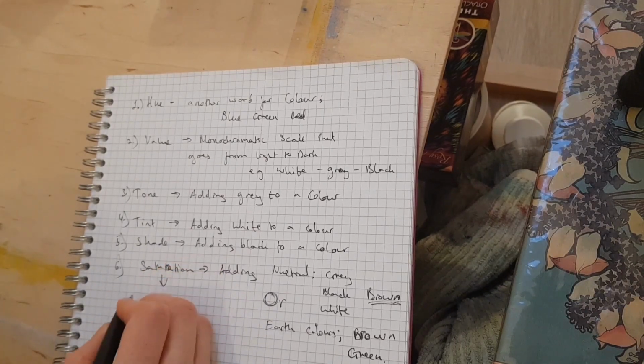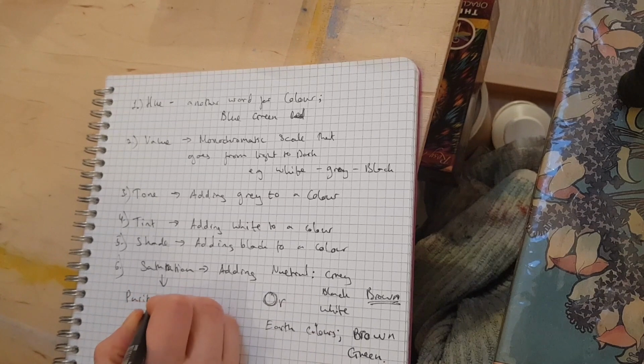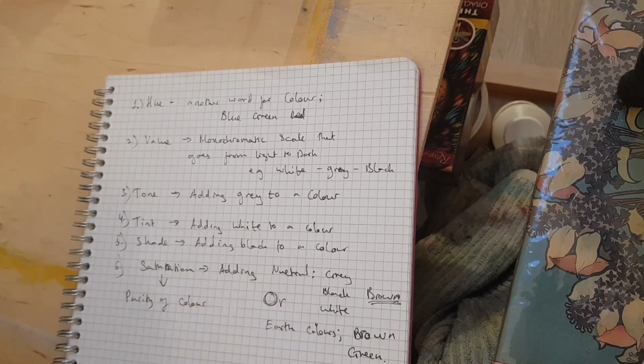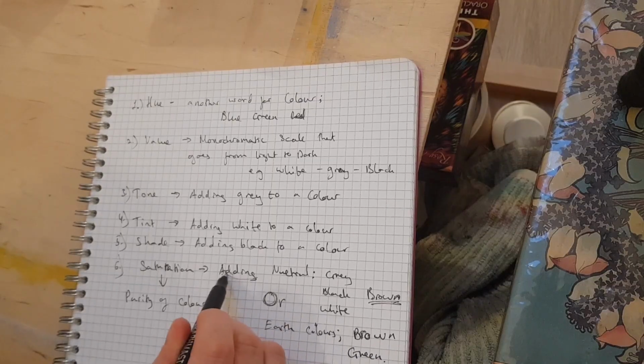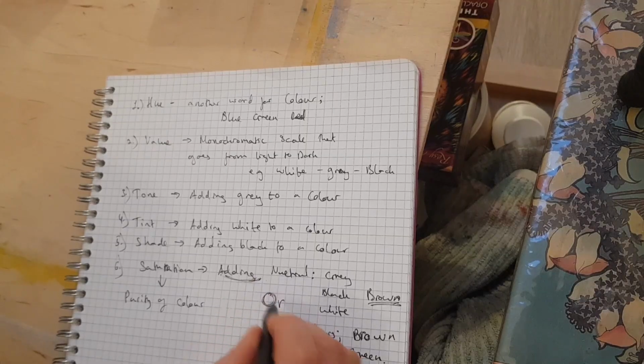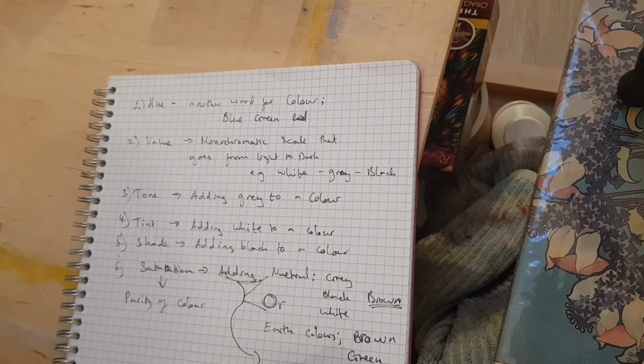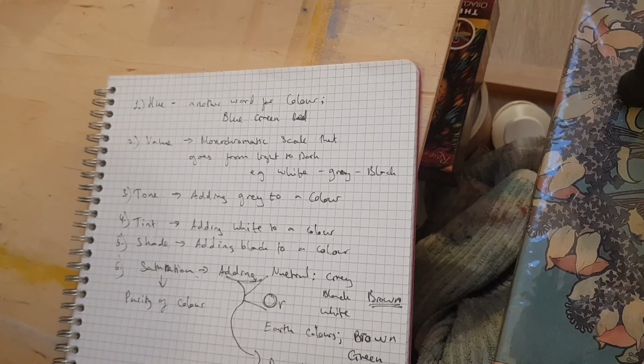So saturation is the purity of color, and adding these colors is called desaturation. Purity of color. So saturation, and this is the impurity of color.